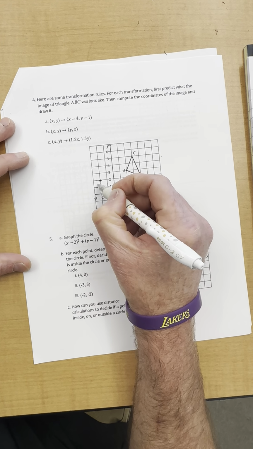We're going to do red, green, and blue. Okay. B, minus 4, minus 1, right? 1, 2, 3, 4, minus 1. Here we go, B prime. C, 1, 2, 3, 4, minus 1, boom, C prime. Connect the dots.